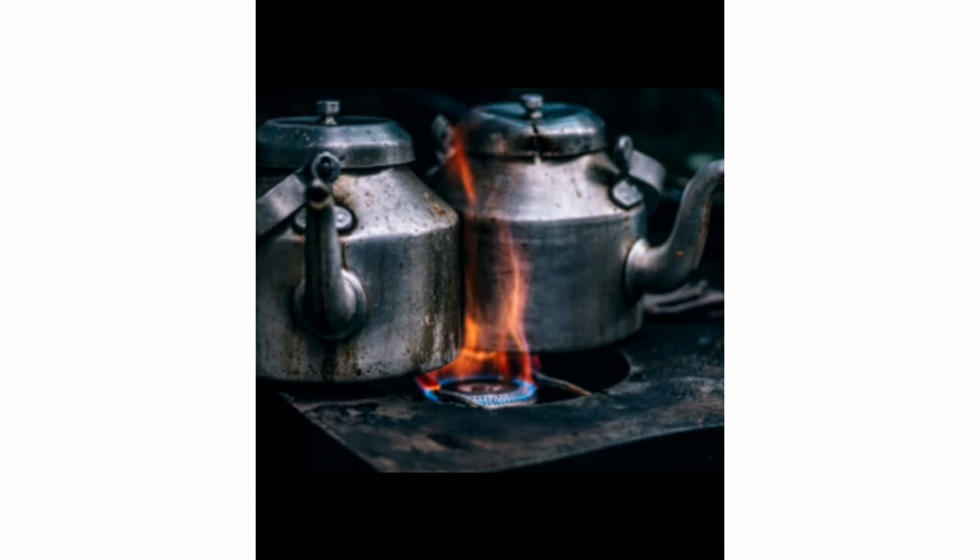Here you can see that 2 kettles are there, and we are placing them on the burner. If you also take one clean stainless steel plate and place it in the sunlight for some time, the plate shines when sunlight falls upon it.